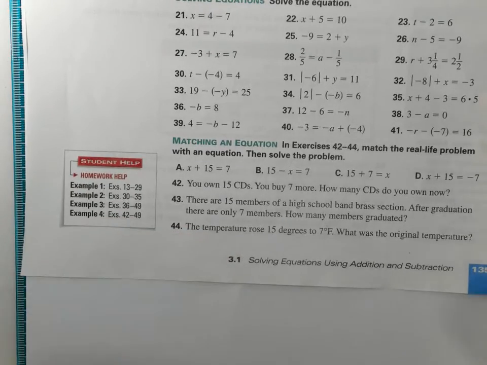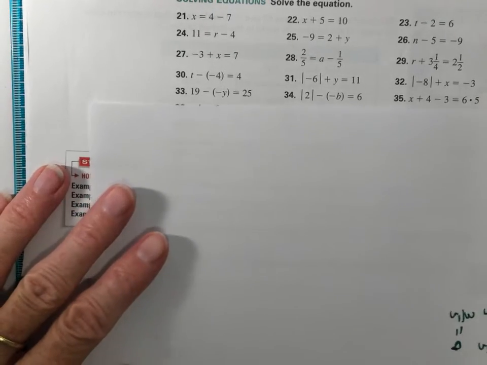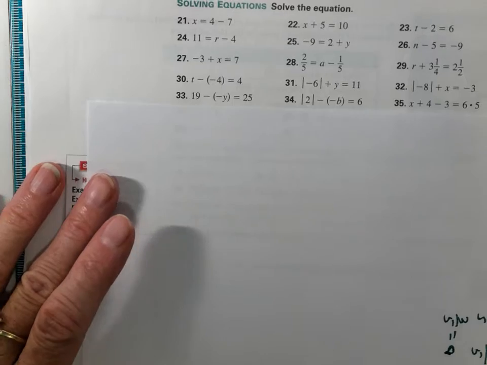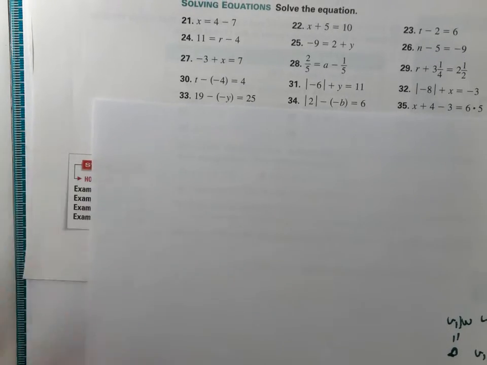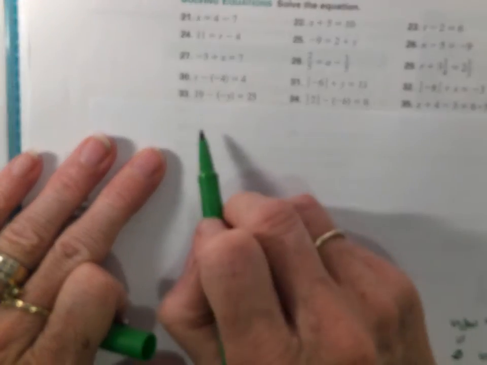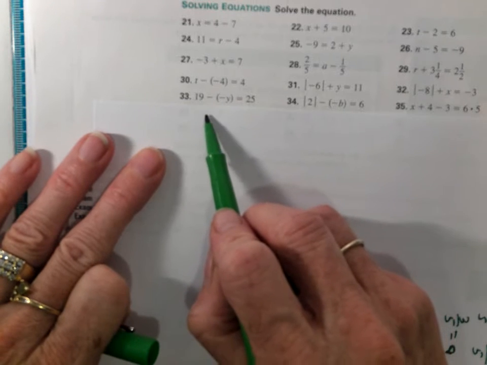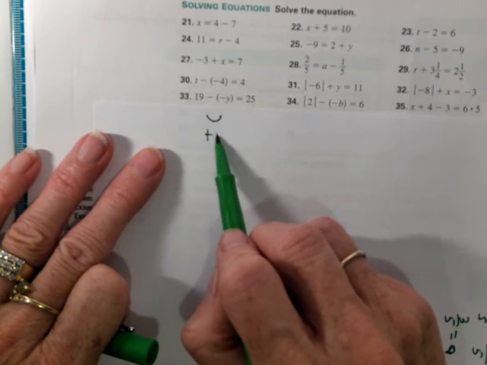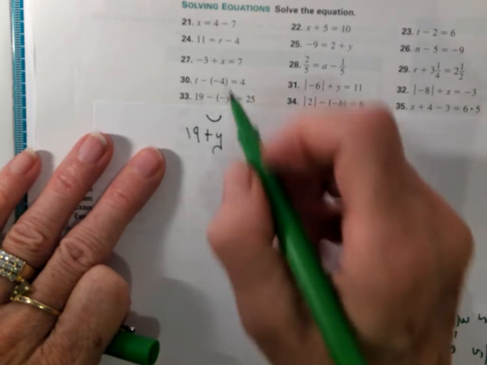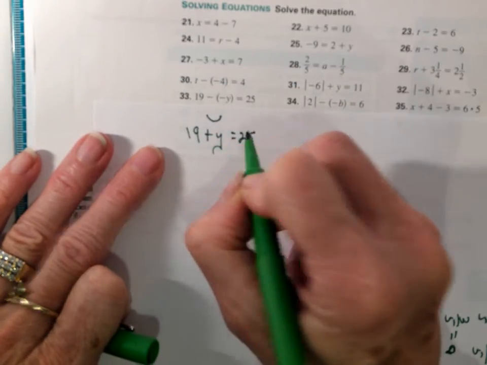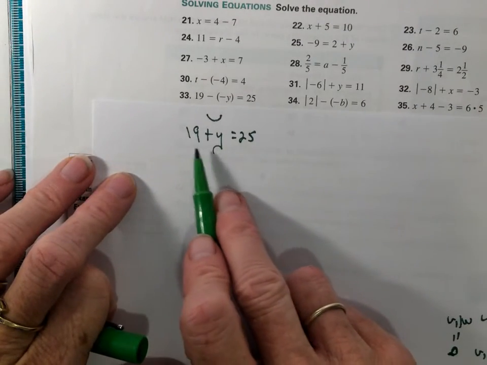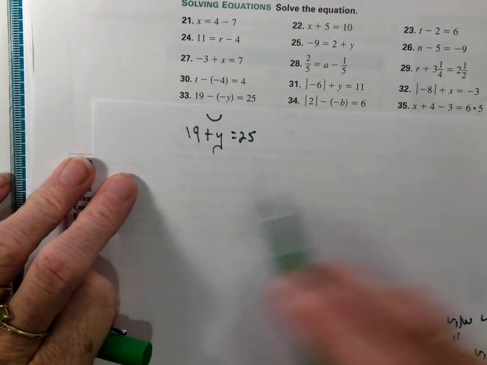And then for examples like number 33, 34, and 35, those three right there, let's take a look at those. Here, for number 33, you really just have to make this a positive y, okay? So you're going to have 19 plus y equals 25, and then because your y is here, you just have to subtract 19, no problem.